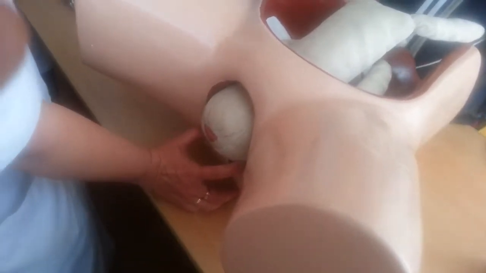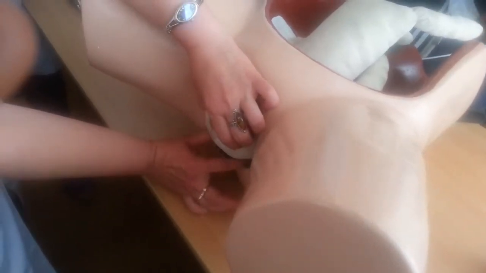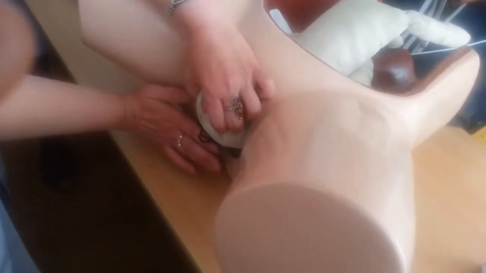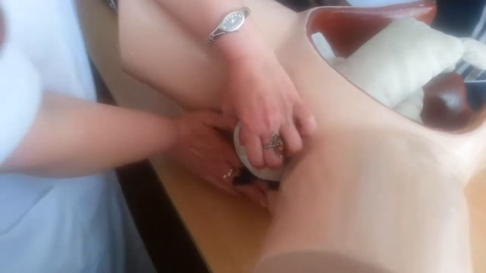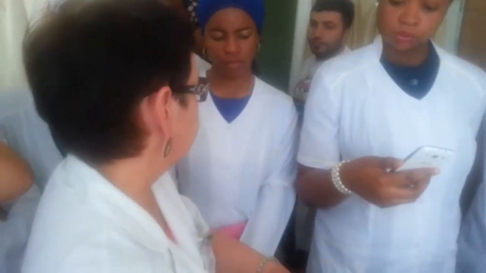Or at disengagement, when the head is coming, you will tell her to breathe, and you will perform pressure to slide the perineal muscles from the fetal head and so on. If you need, you will do it. If it is normal, you will not do it. Only follow the contractions. Do you understand me?